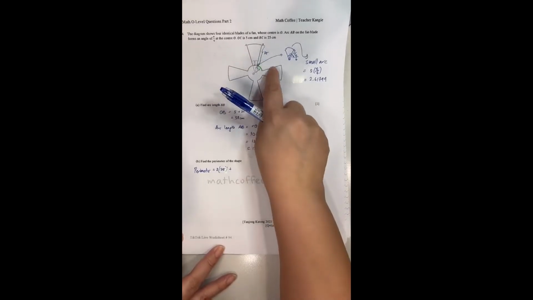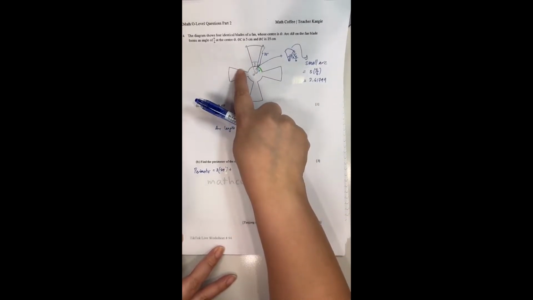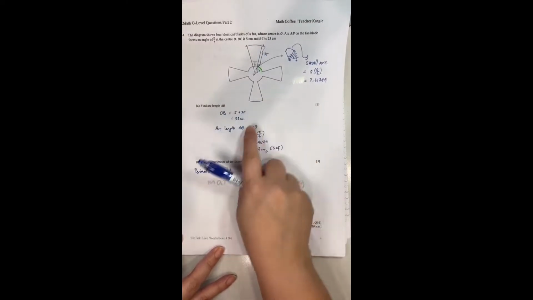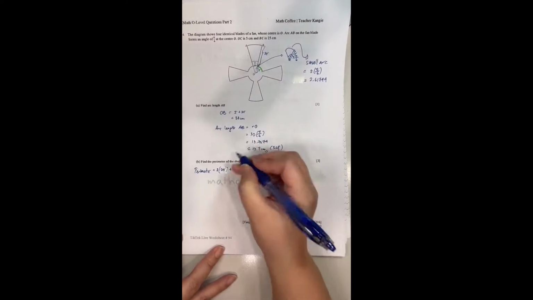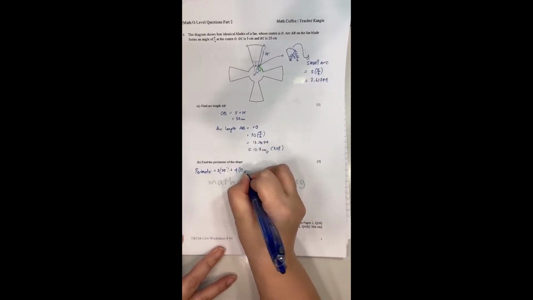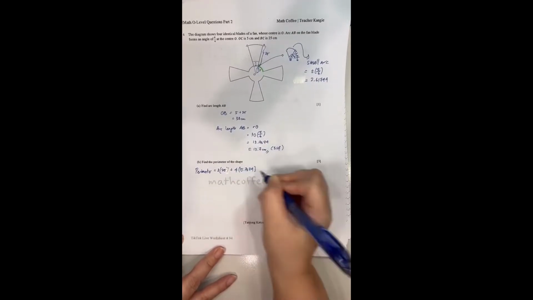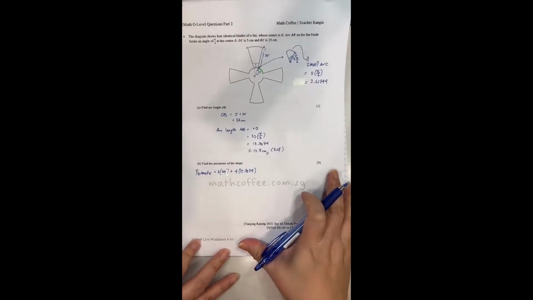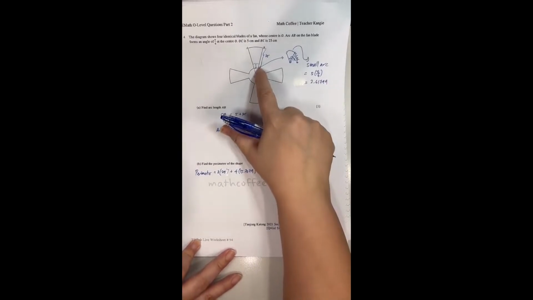Okay, 1, 2, 3, 4, 5, 6, 7, 8. 8 of the 25. Okay, and then I need the 4 arc, which is this one. So I plus 4 of the 15.7079.